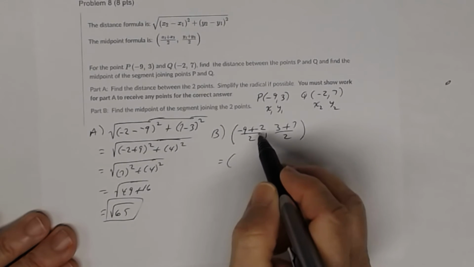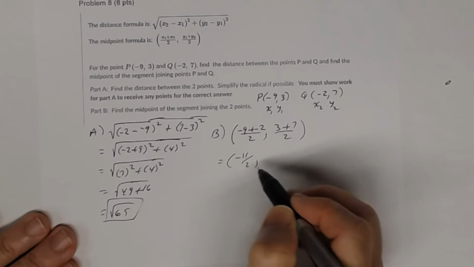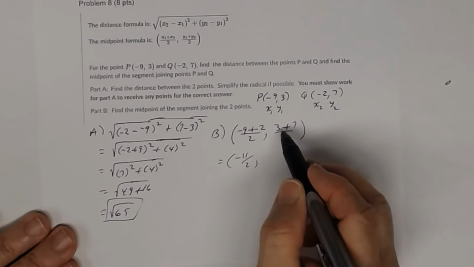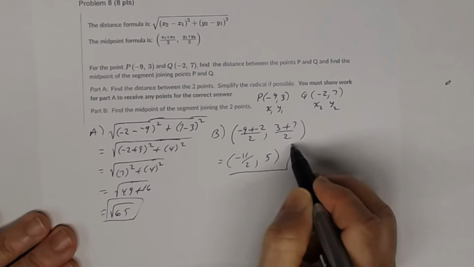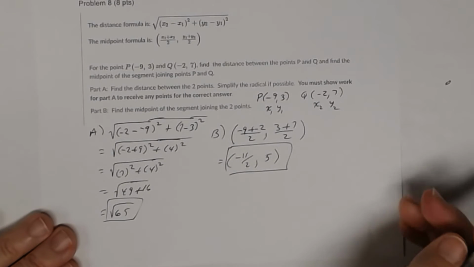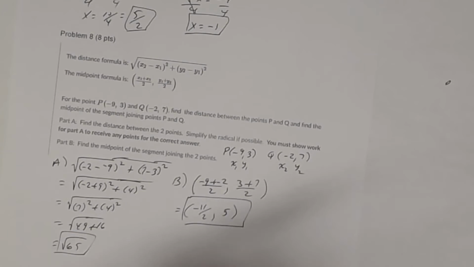And so you get negative 9 plus 2 is a negative 11, so you get negative 11 halves. 7 plus 3 is 10. 10 divided by 2 is 5. And so there's your midpoint. All right, so that was number 8.